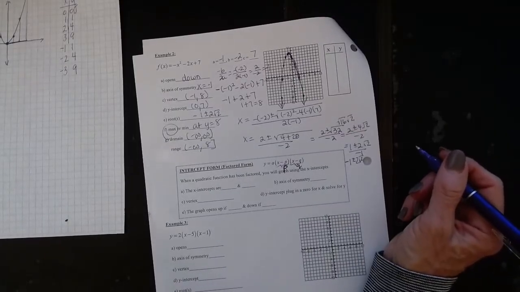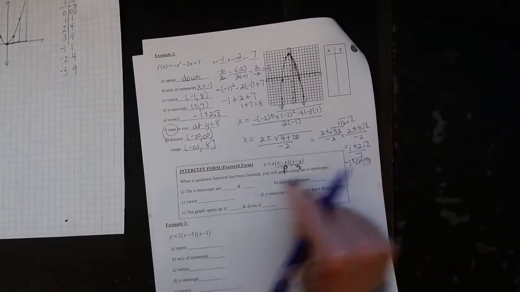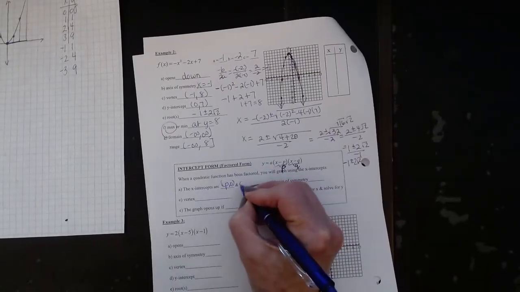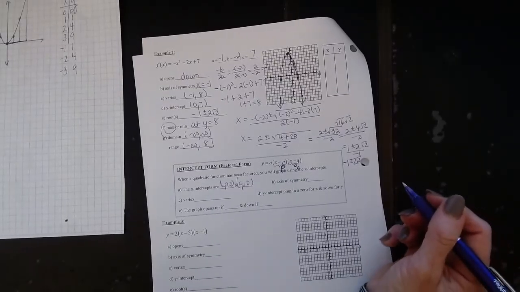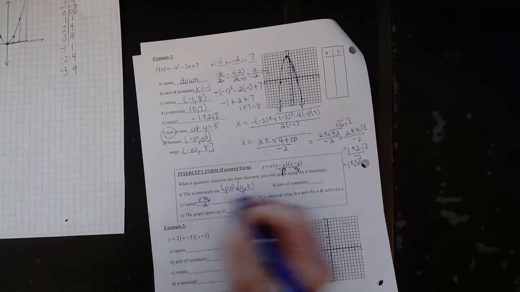When the quadratic has been factored, you will graph using the x-intercepts as your base points. The x-intercepts will be p, 0 and q, 0. My vertex I'm going to get by adding p and q together and dividing by 2.